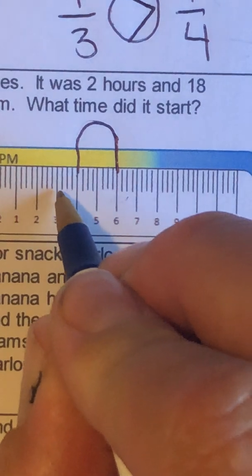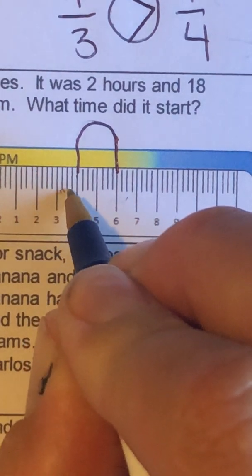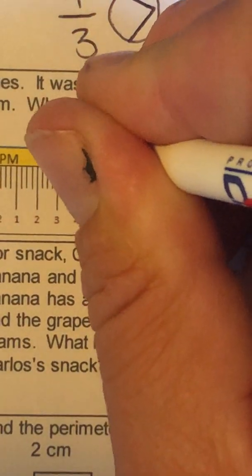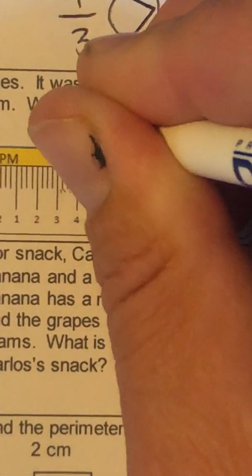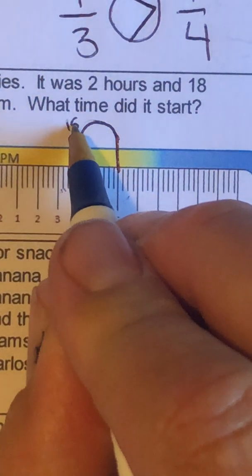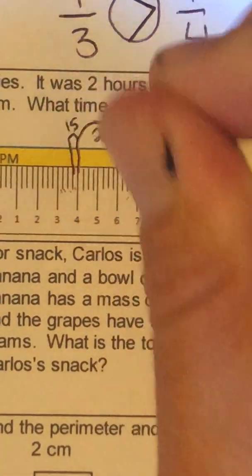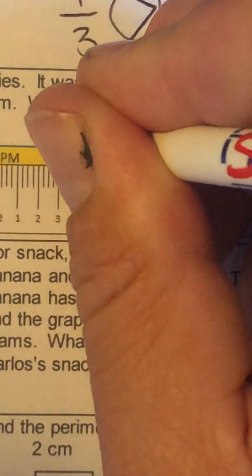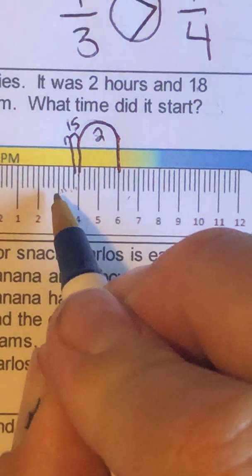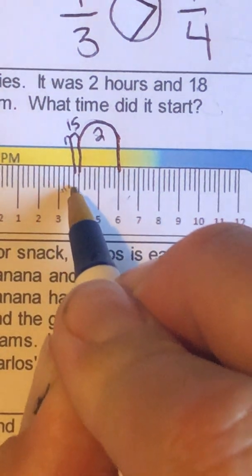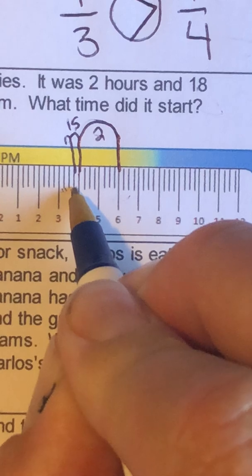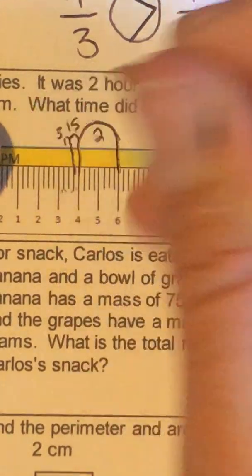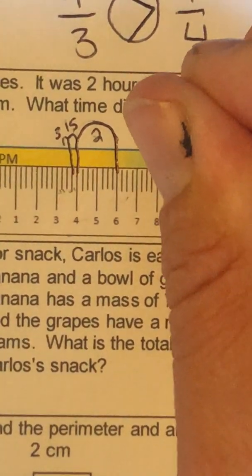Now every one of these little beady gaps, these 4 gaps, is 15 minutes. So I just need to jump 1 gap, and that's 15 minutes. Okay, so I've gone 2 hours and 15 minutes. Now I just need to do 3 more minutes. Okay, so we were at 3:45, which was right here. 3:45 minus the 3 minutes that we did right here is 3.